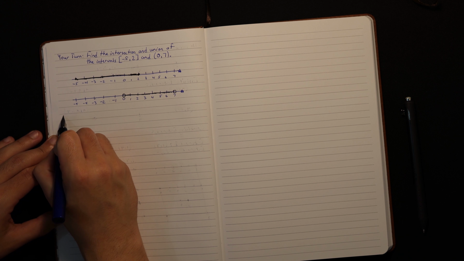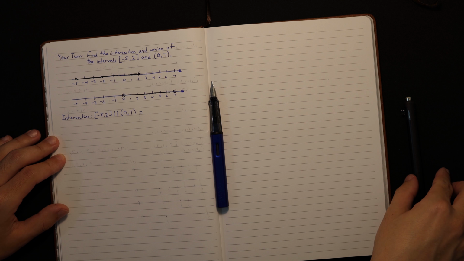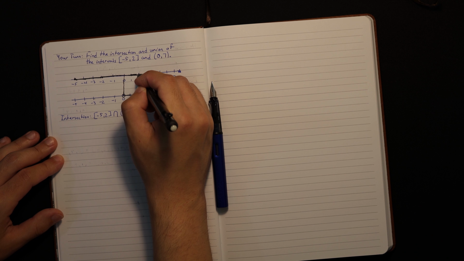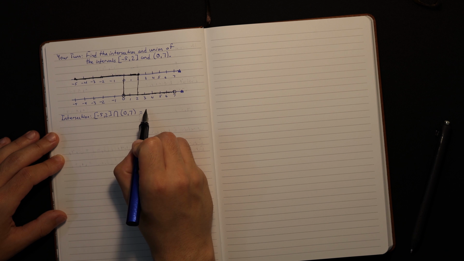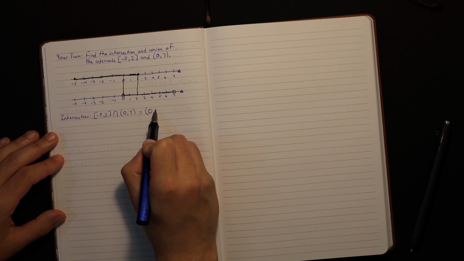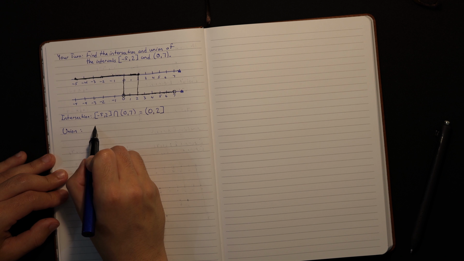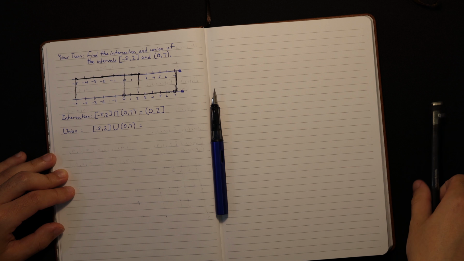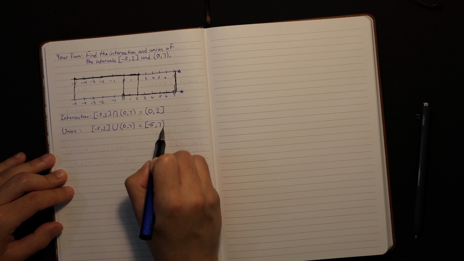Let's first talk about the intersection. The intersection of the closed interval and the open interval is what they have in common. And what they have in common starts at 0 and ends at 2. At 0, the point is not included for the second interval, so I need to write that with a parenthesis. And the 2 is included, so we use a bracket. Now the union of these two intervals is everything that they combine. And what they cover begins at -5 and ends at +7. -5 is included, but the +7 is not, so we use a parenthesis for that.